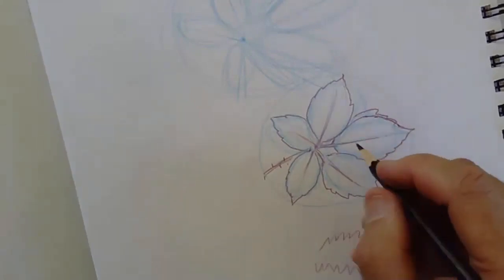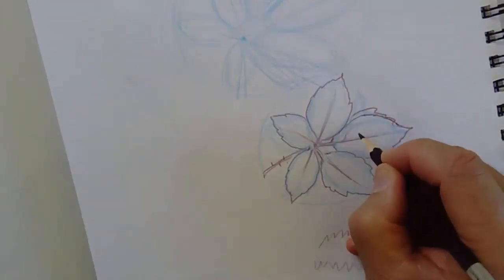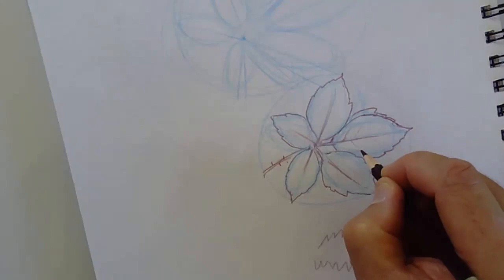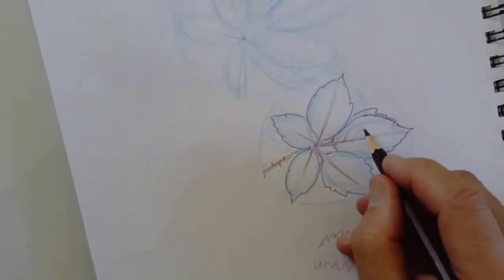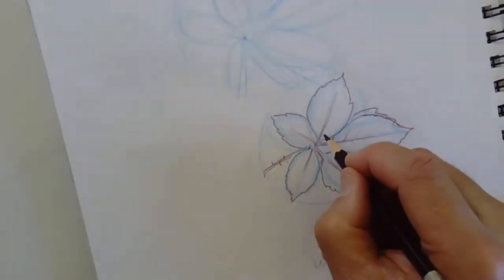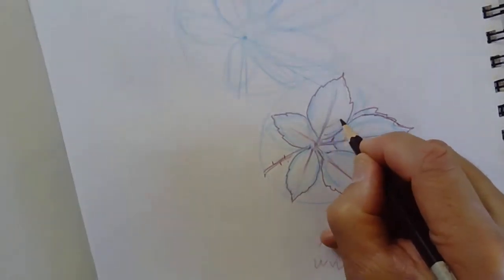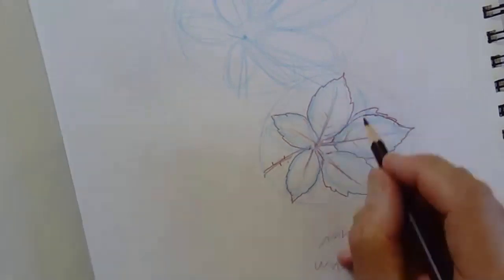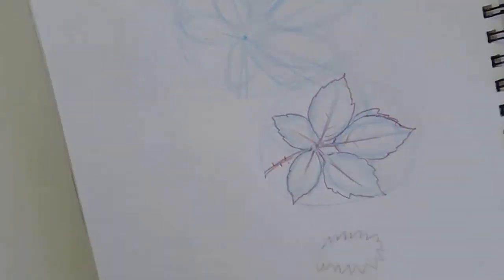If there are secondary veins, I'll suggest a few of them, noticing the angle that they come out. But it actually is probably going to look better if you don't drop those in on every leaf.